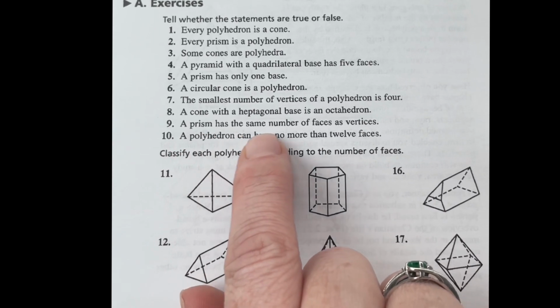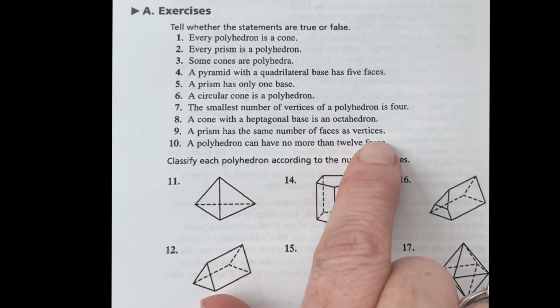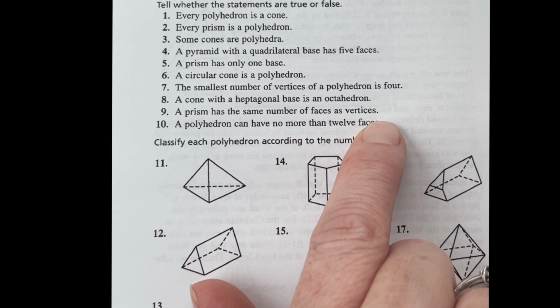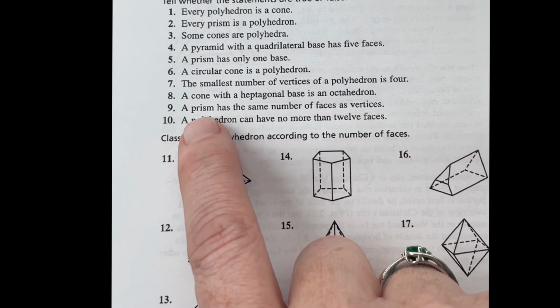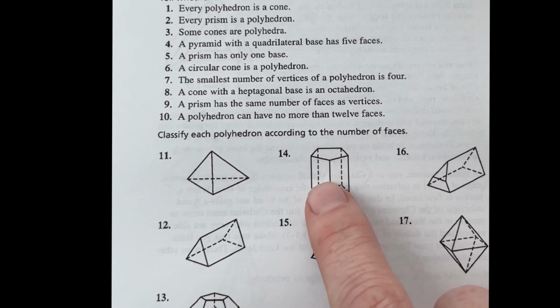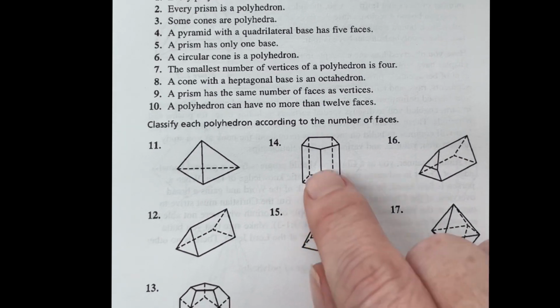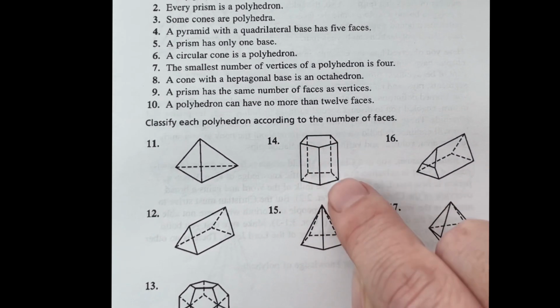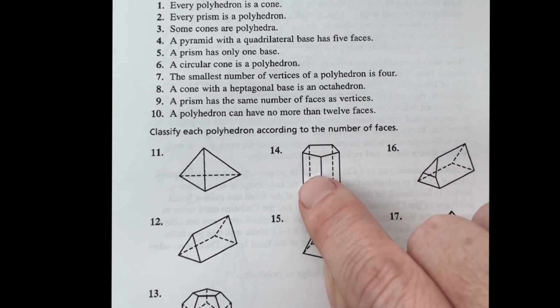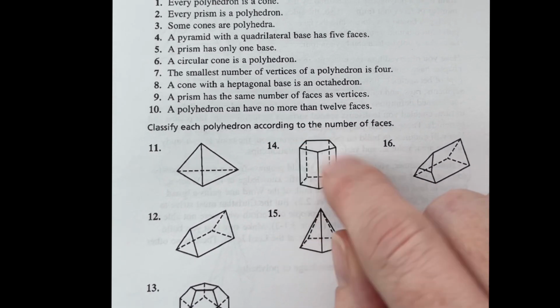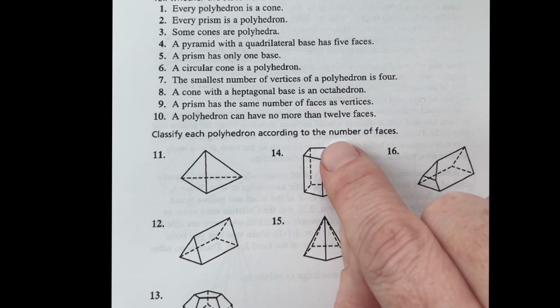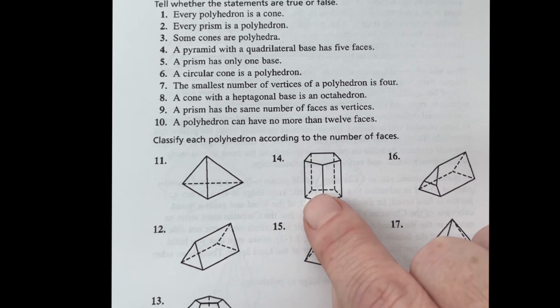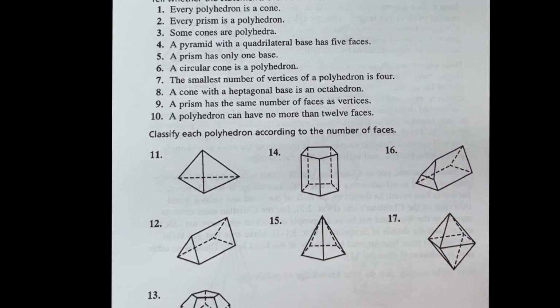Number 9: a prism has the same number of faces as vertices. Let's take a look. This is a prism. If we were to count vertices, 1, 2, 3, 4, 5. So we have 5 around, and then 6, 7, 8, 9, 10, 11, 12, 13, 14, 15.